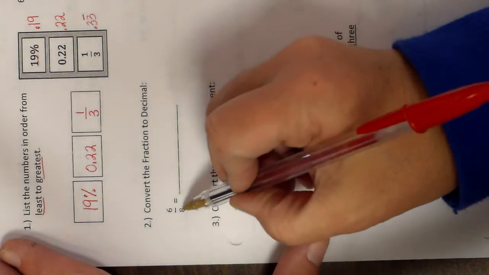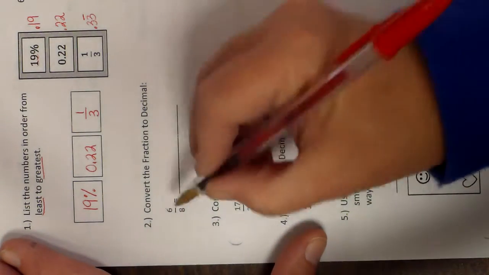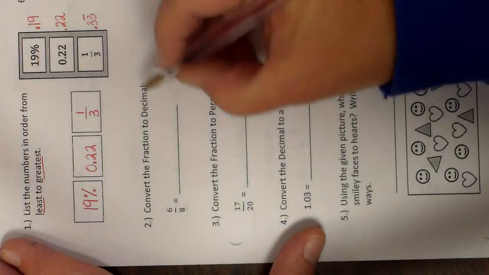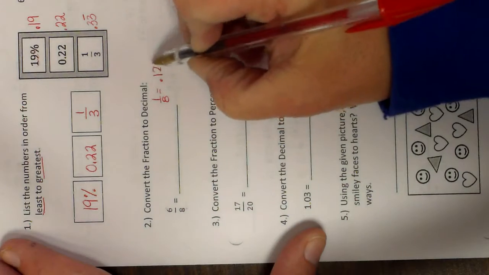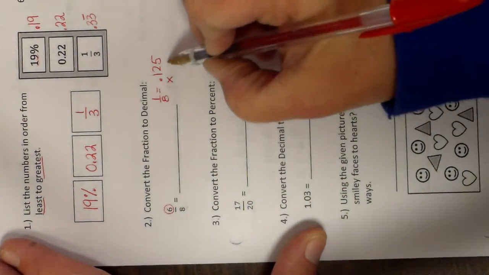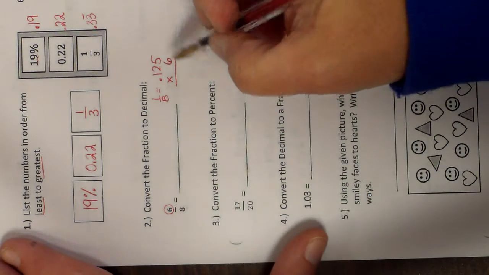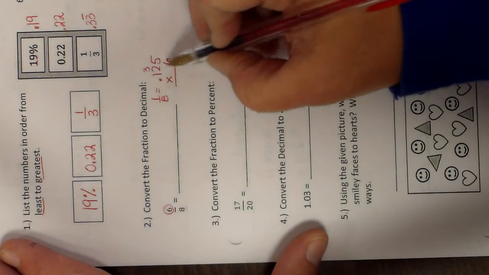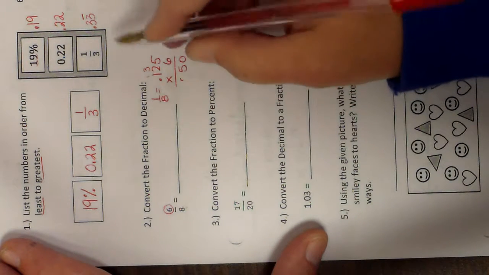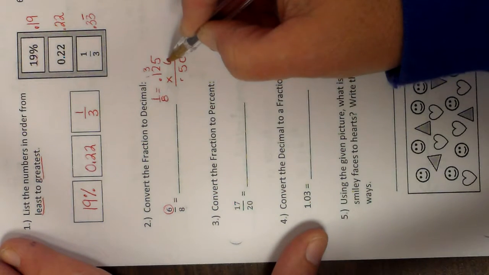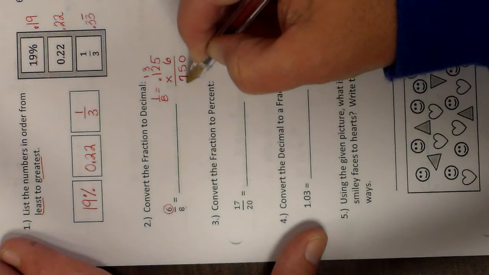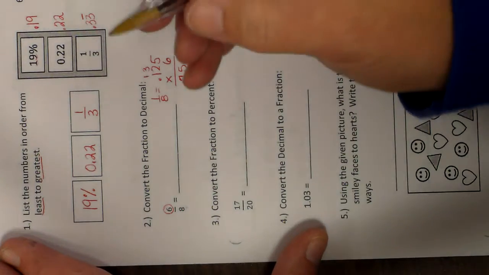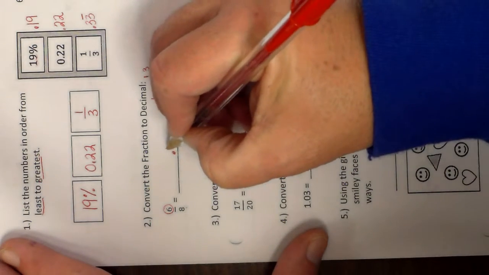Convert the fraction to a decimal. Fractions to decimals, this is 6/8. 8 does not go to 10, 100, or 1,000, so you should be thinking benchmark fractions. 1/8 is equivalent to decimal .125, and you need 6 of them. So times 6 or adding .125 6 times. Decimal .125 times 6: 6, 7, 8. 2 times 6 is 12, 13, 14, 15. Carry the 1, so decimal .750. Okay, so decimal .75.